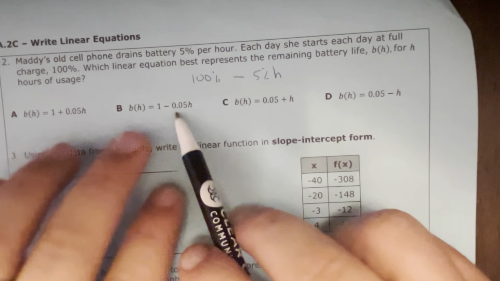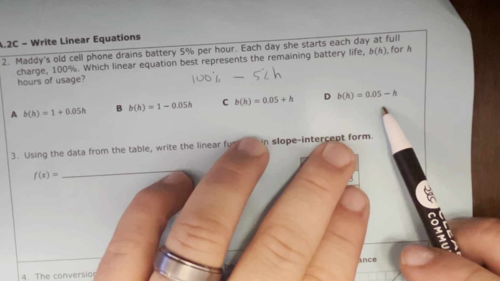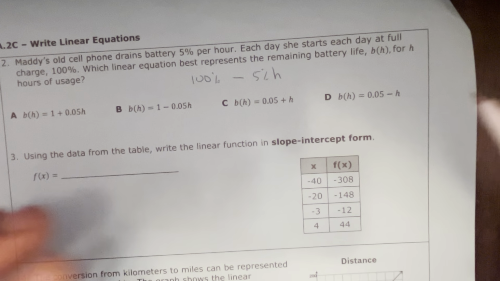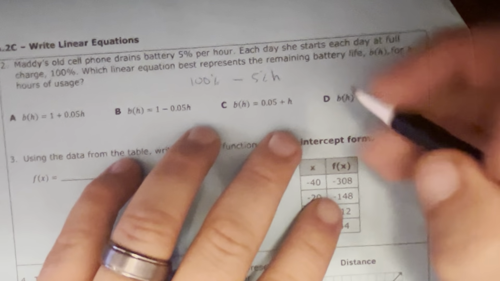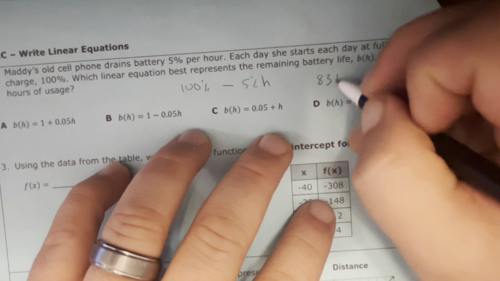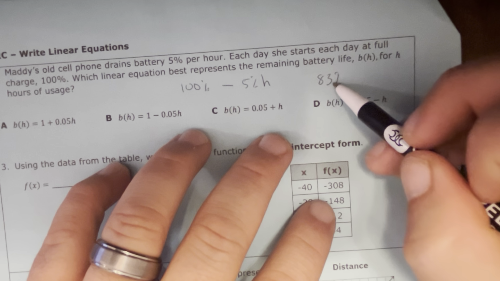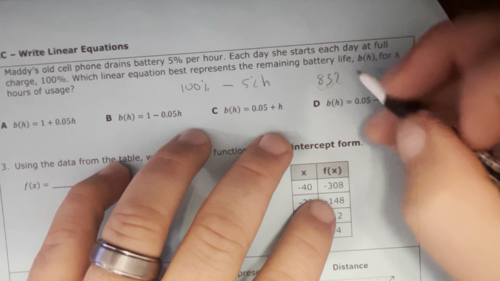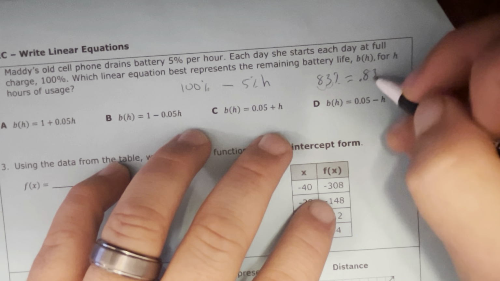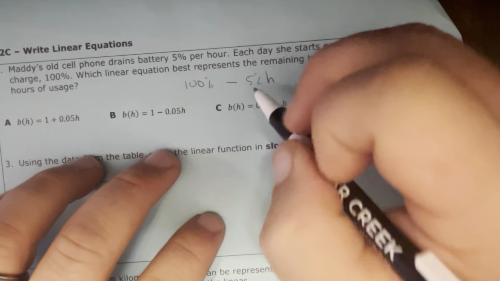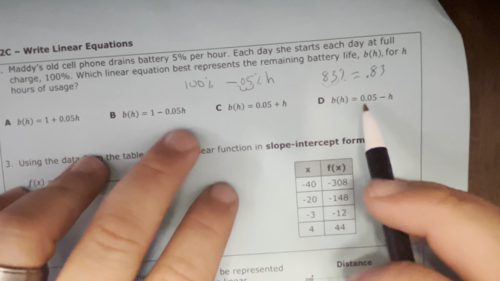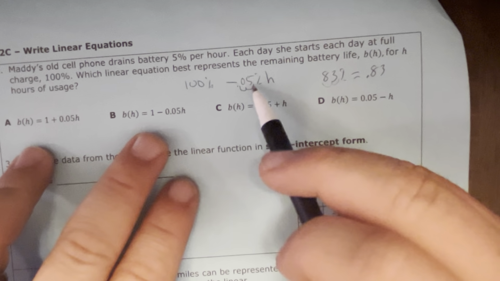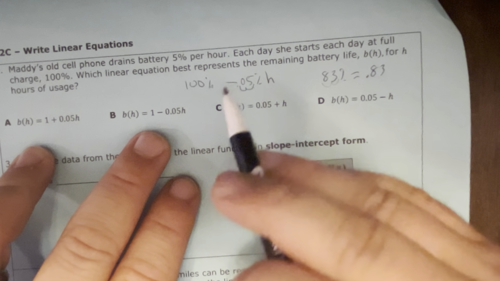But when you look down here, none of them look exactly like that. But they've converted the percentages to decimals. And so as a reminder, to change a percent to a decimal, like if I have 83%, you just take the decimal and go 2 places to the left. And so that's the equivalent of 0.83. And so 5% would be the same thing as 0.05. And now it makes a little bit more sense. We've got 0.05, so the 0.05 is with the H and being subtracted.